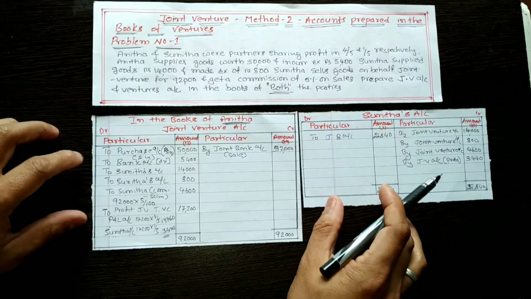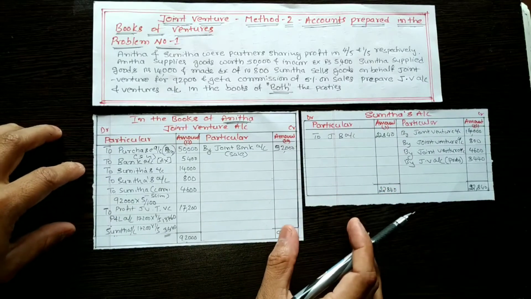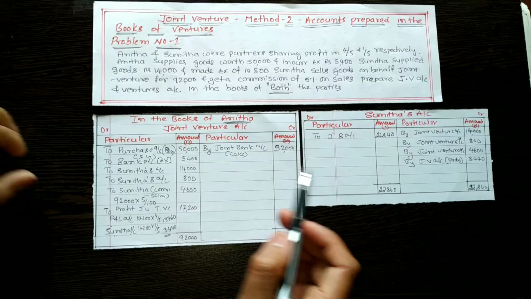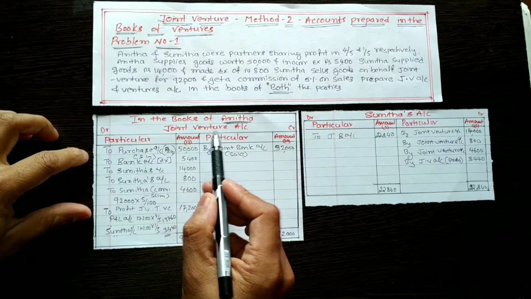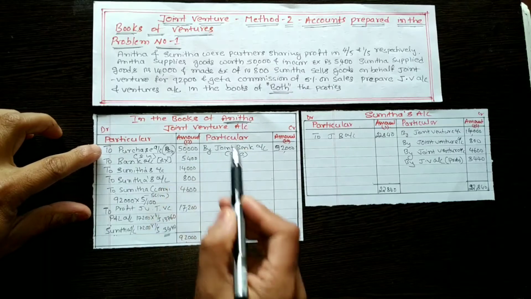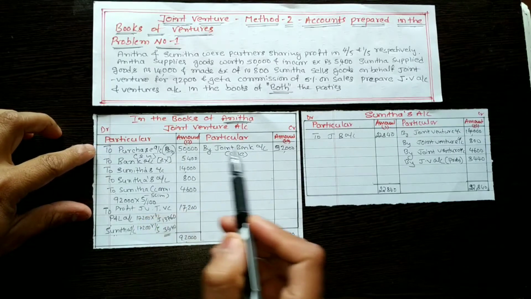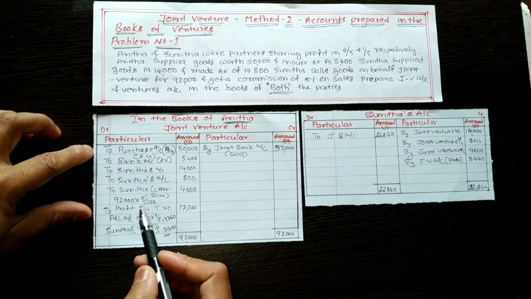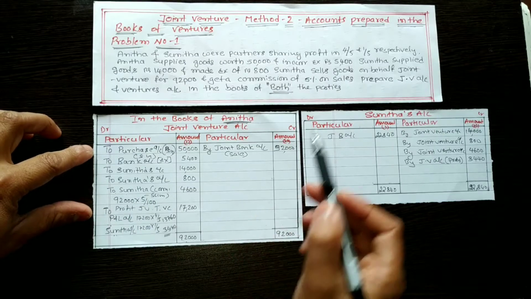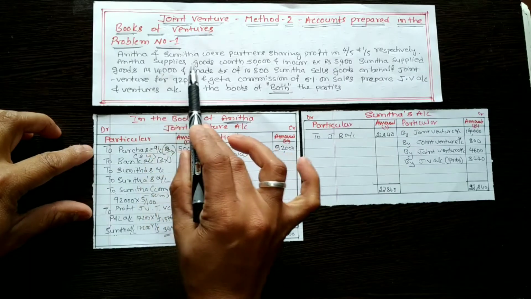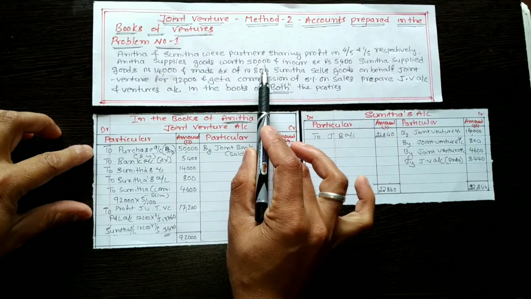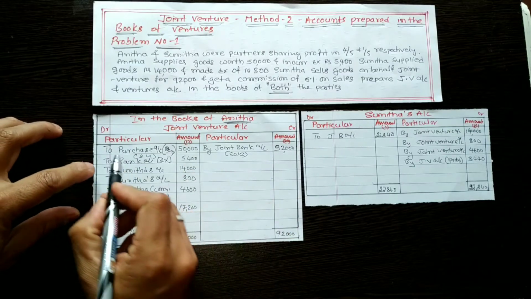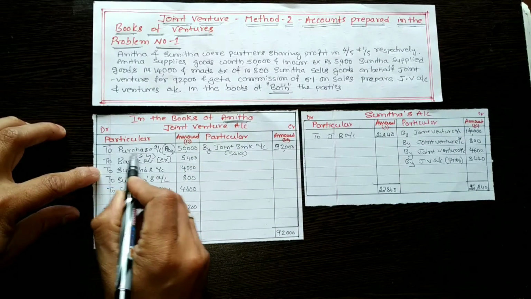Few adjustments we have to consider while preparing the accounts in the books of Anita as well as Sunita. When we prepare the joint venture account in the books of Anita, whatever transaction is done by Anita should not be transferred in the name of Anita. For example, Anita supplied goods worth 50,000. Usually in the joint venture method, if she supplied, we would write it to Anita's account.